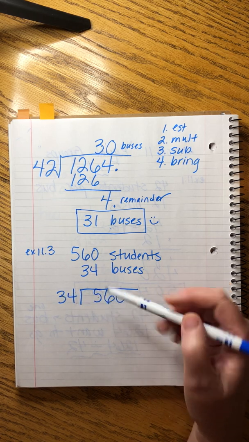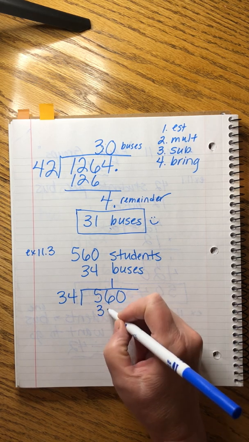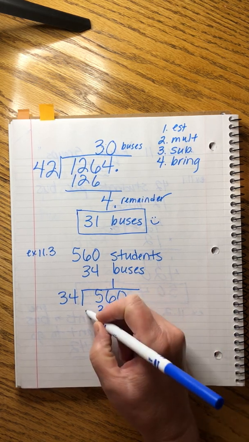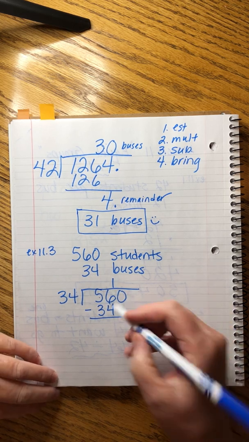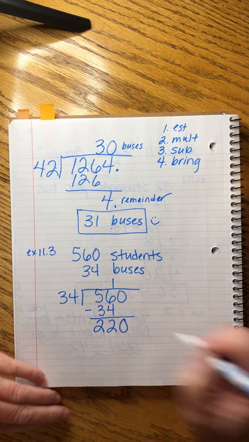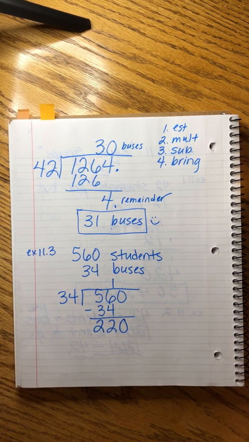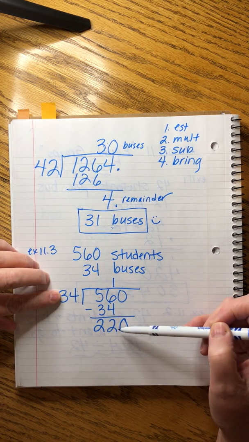34 goes into 56 once. There's my estimate. Now I multiply. 1 times 34 is 34. Now I subtract. Bring down. Okay, I'm ready to start my process again. I estimate how many times does 34 go into 220?